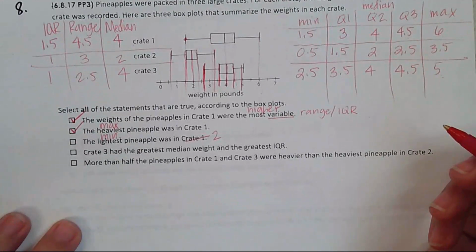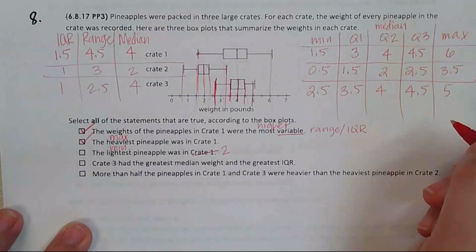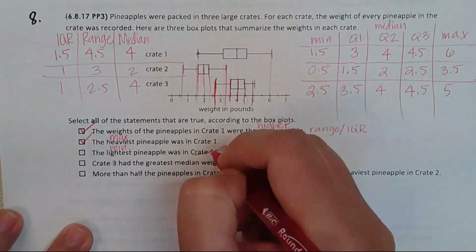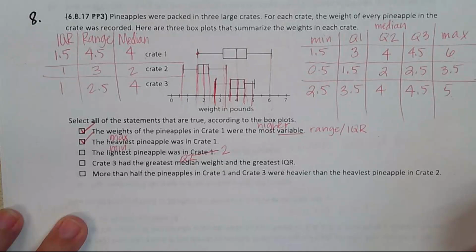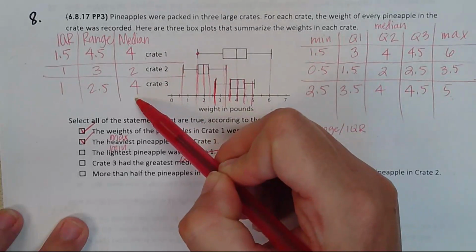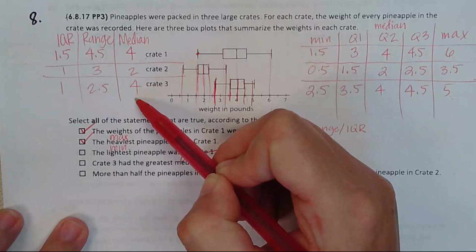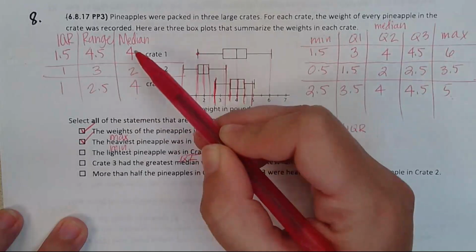Crate 3 had the greatest median weight. Median is Q2. Did crate 3 have the greatest median weight? No. It could be. Hold up. It is the highest, but there's another one that's the what?